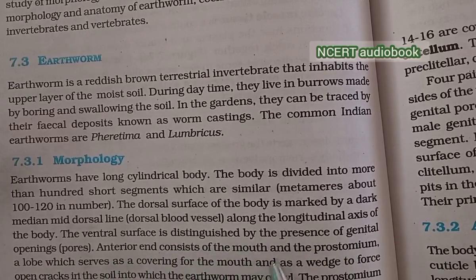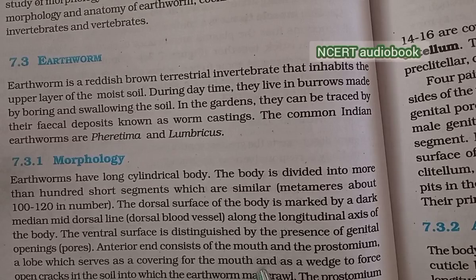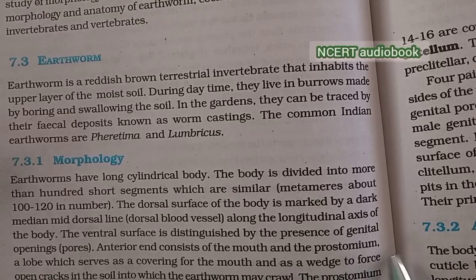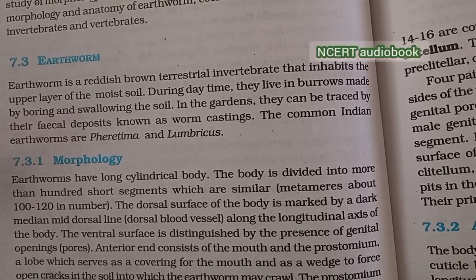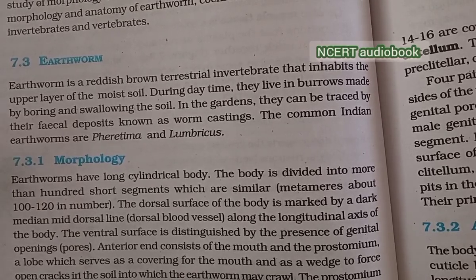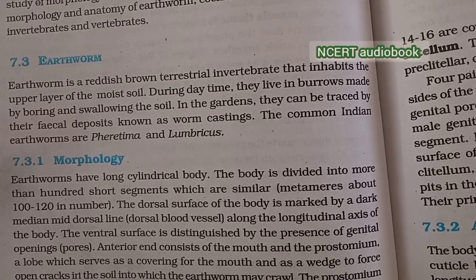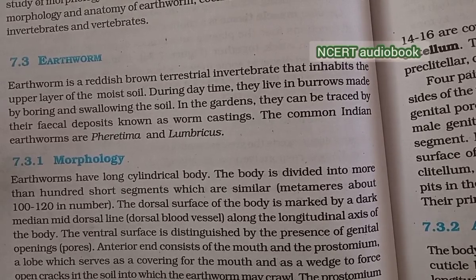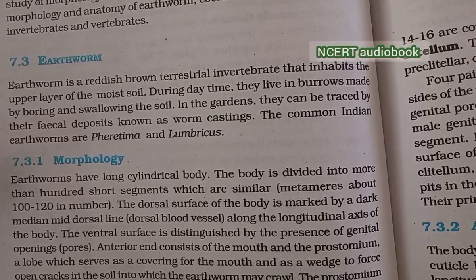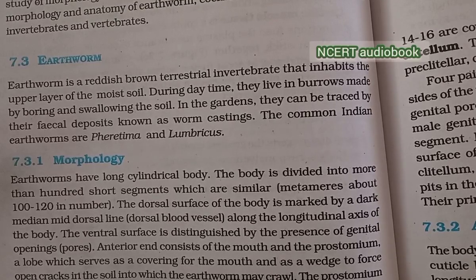Anterior consists of the mouth and the prostomium, a lobe which serves as a covering of the mouth and as a wedge to force open cracks in the soil into which the earthworm may crawl. The prostomium is also sensory in function. The first body segment is called the peristomium, which contains the mouth.